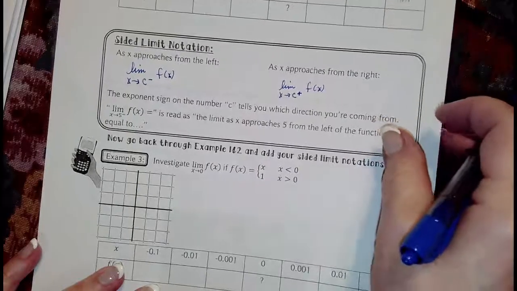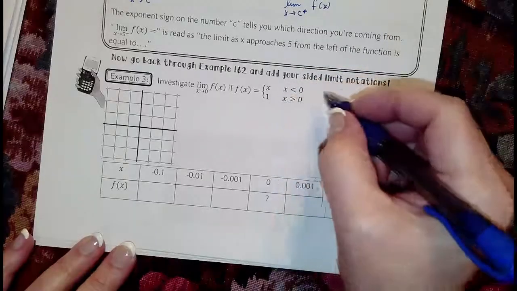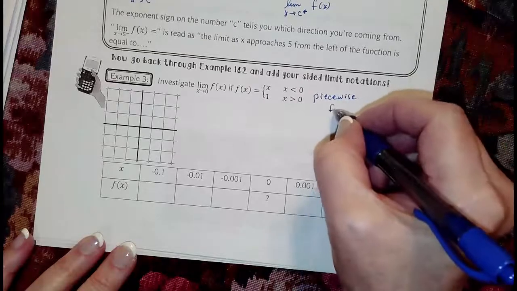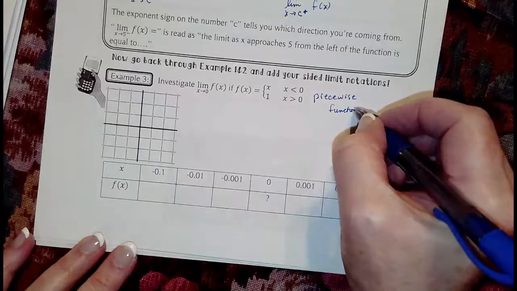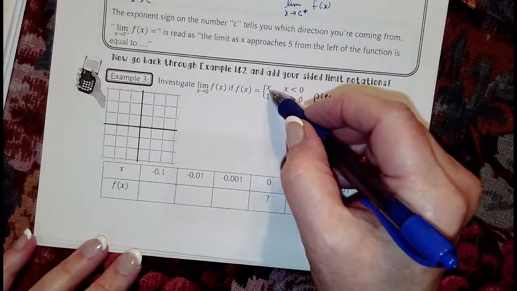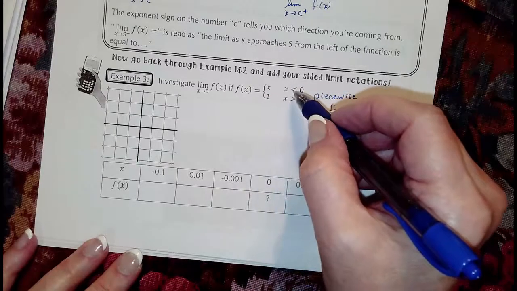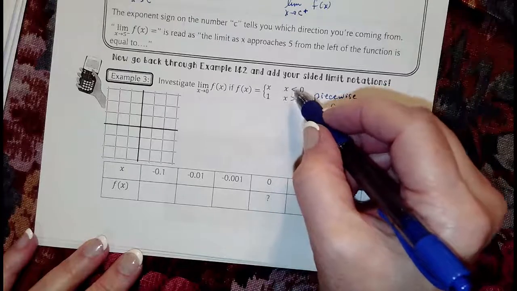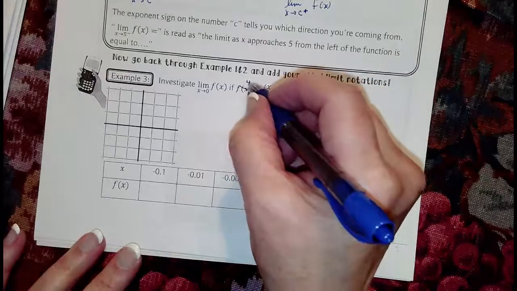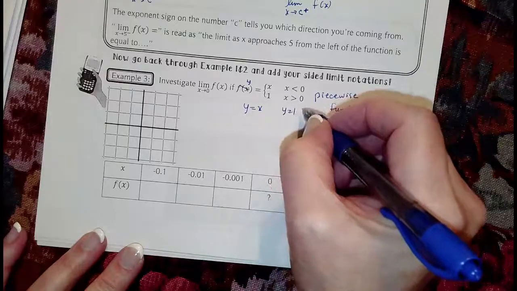Okay, so now we're going to do example 3. So example 3, we're looking at this piecewise function. Okay, so when x is less than 0, then y is going to equal x. When it's greater than 0, then y is going to equal 1. So we're going to graph the two things. So what two things are we going to graph? This is the same thing as saying y equals x, and y equals 1.